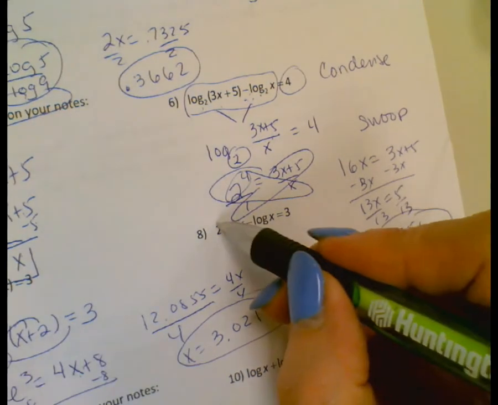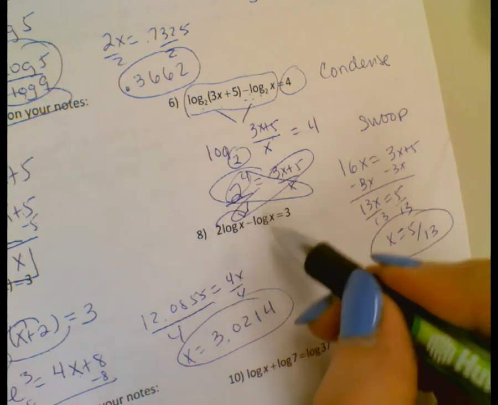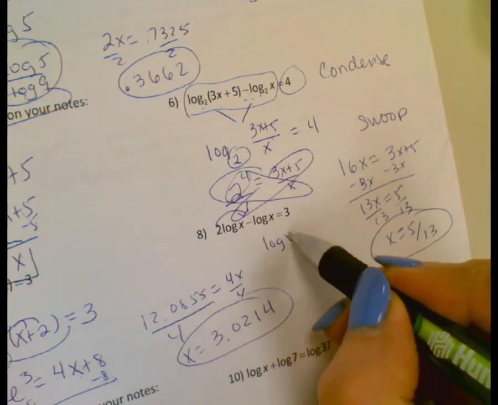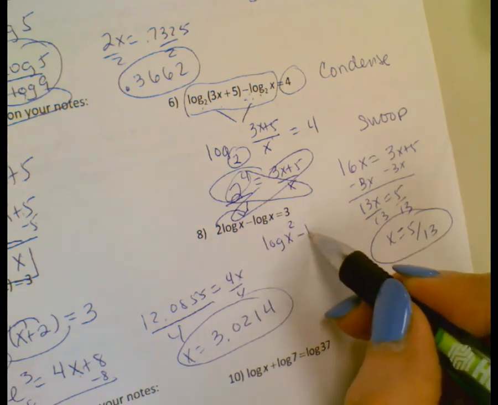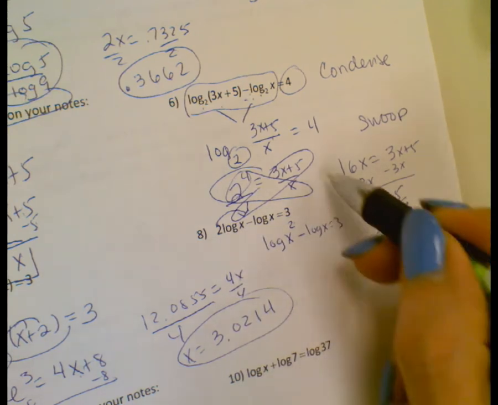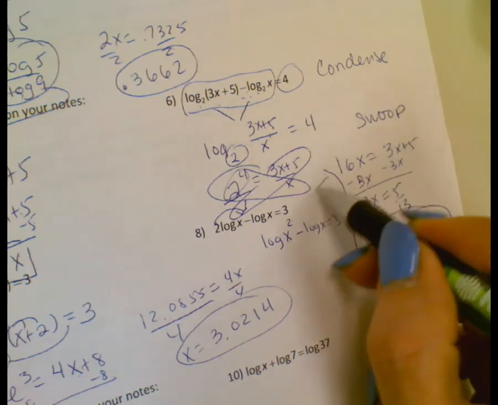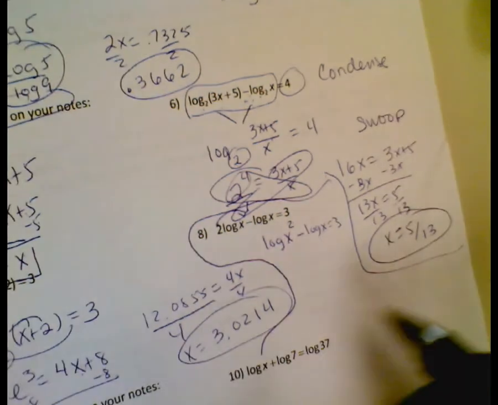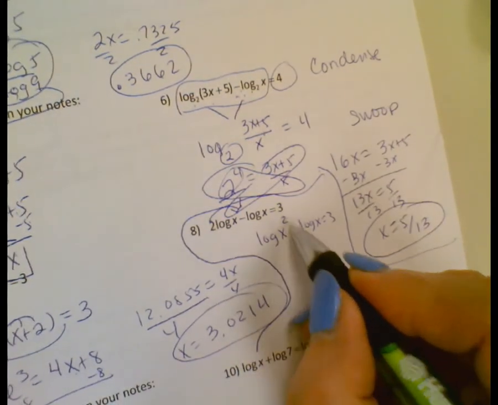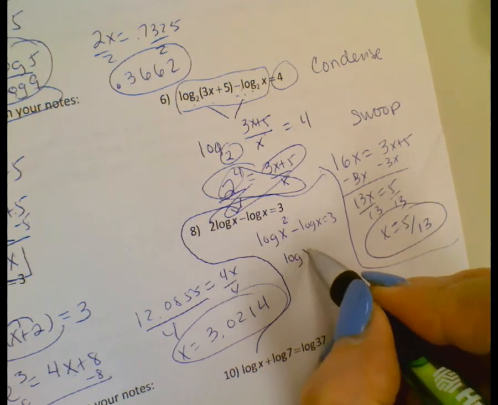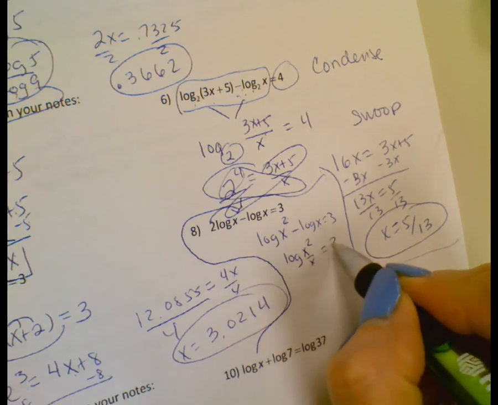Number 8, bring that 2 out front because we can't condense if that 2 is out front. So make that an x squared instead of a 2 times that. Minus log x equals 3. I don't have any room here. Sorry, guys. Let me box this in. Okay, we're going to be right here. All right, so now that I brought the 2 up there, now I can condense. So this is log x squared divided by x equals 3.